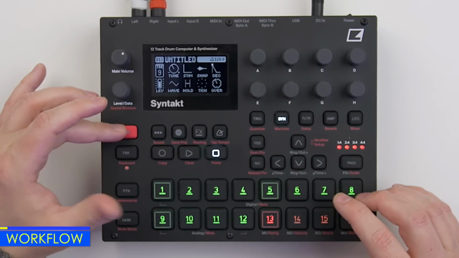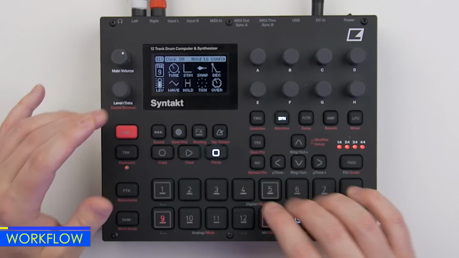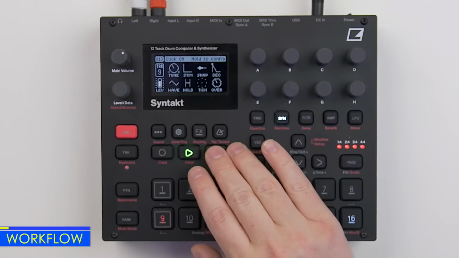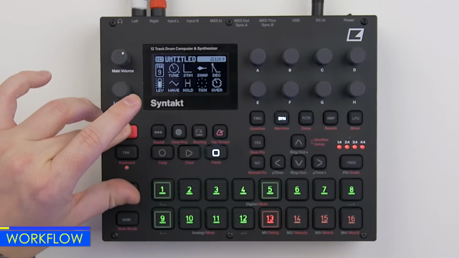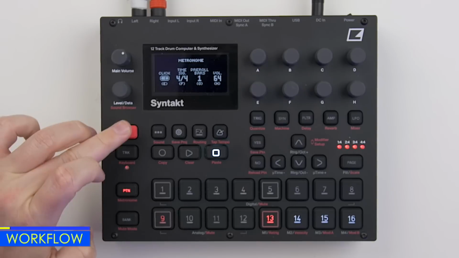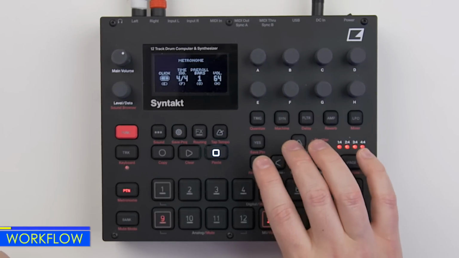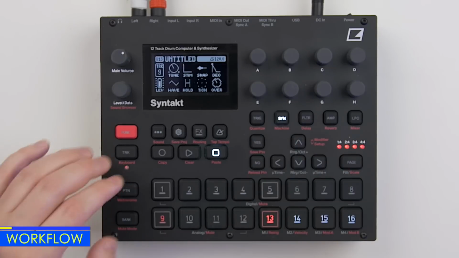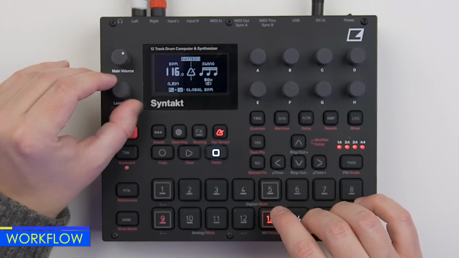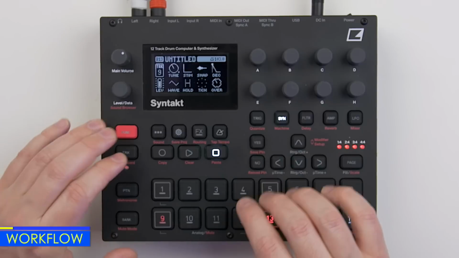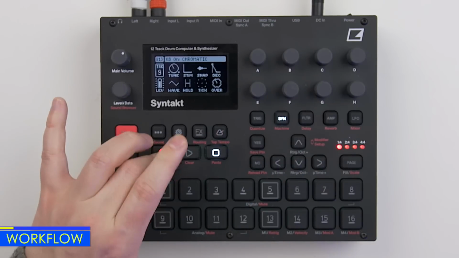We can enable the metronome, so it's on. Now we also got a little count in. You're accessing this by holding function on this button here, and then you can turn the click on and off and put up pre-roll if you want to. Let's change the tempo, taking it down a bit. Keyboard mode and record.